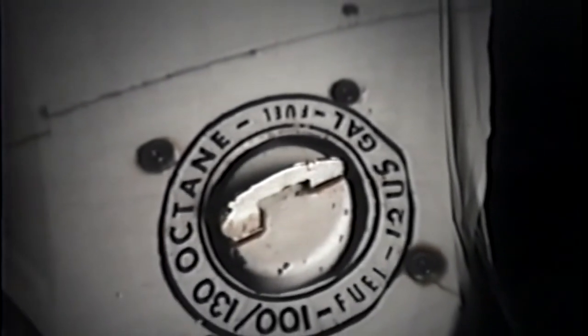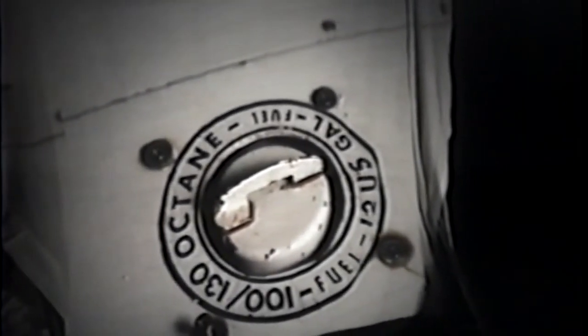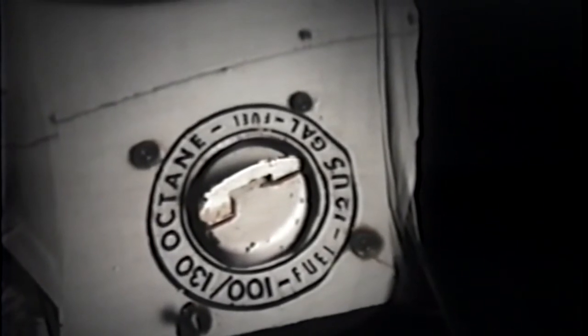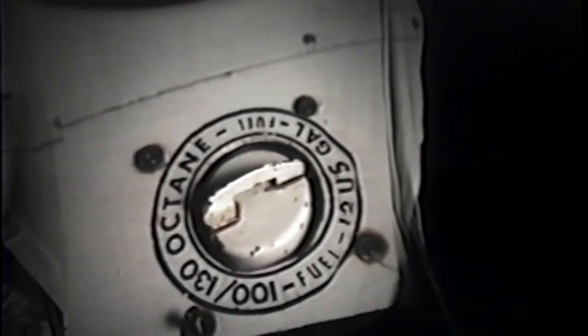Now, those of you who have the two-place or know about the two-place, this looks rather familiar, does it not? This is the decal around the fuel filler. Right, 12 gallons. Would you like to tell me how much fuel this airplane has? What?